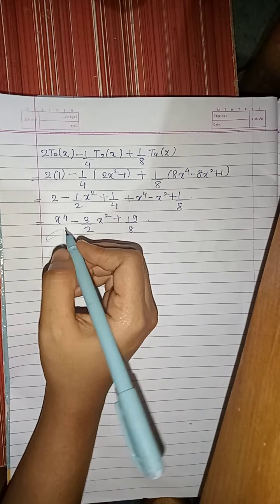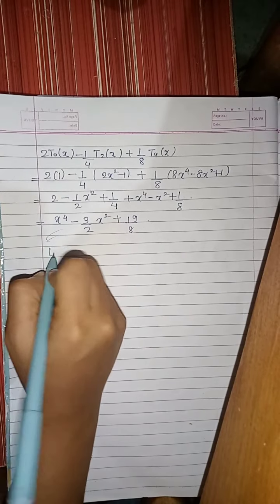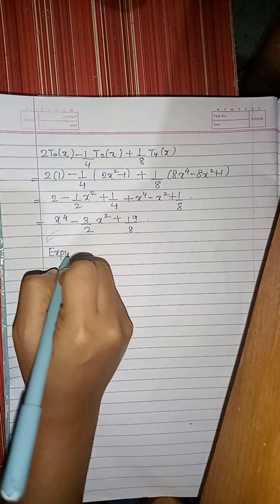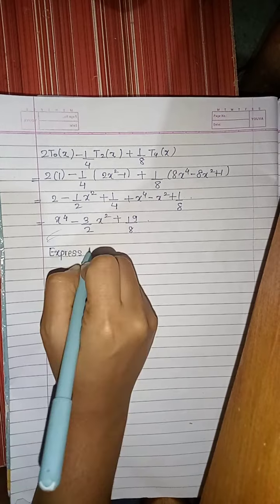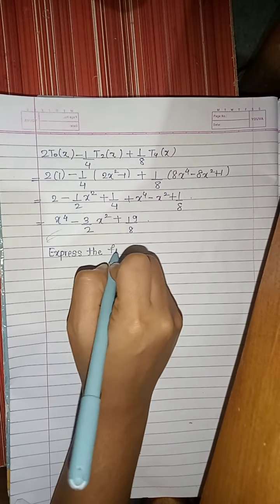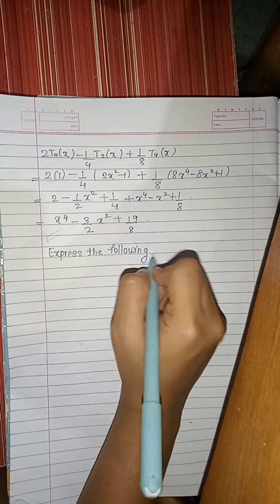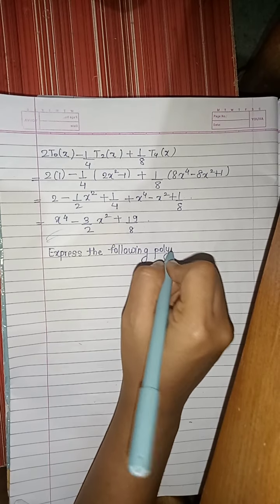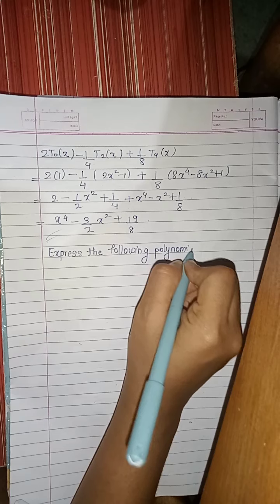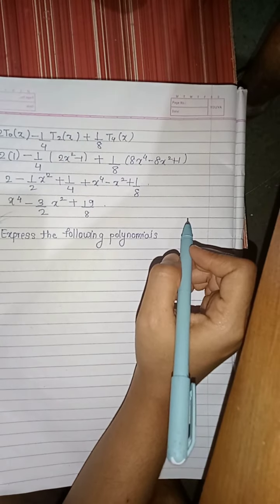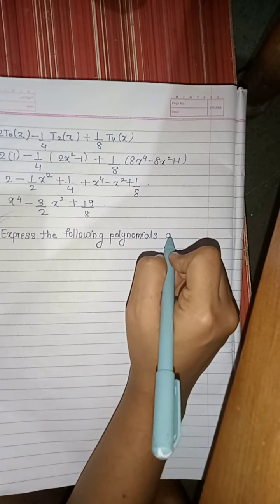So let's see a few more examples. Express the following polynomials as sum of Chebyshev polynomials.